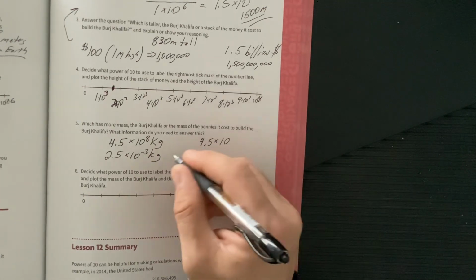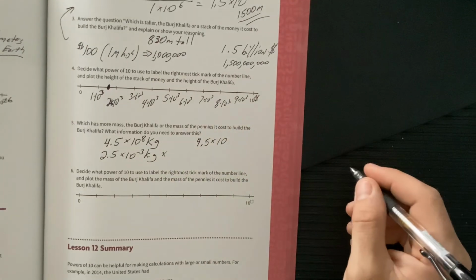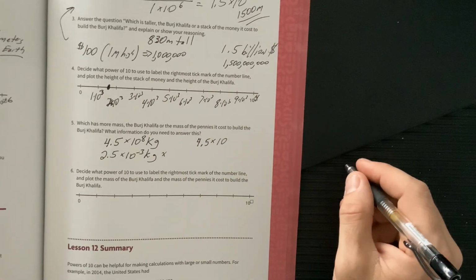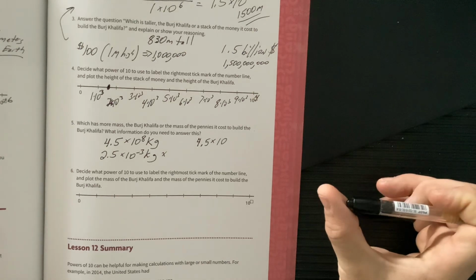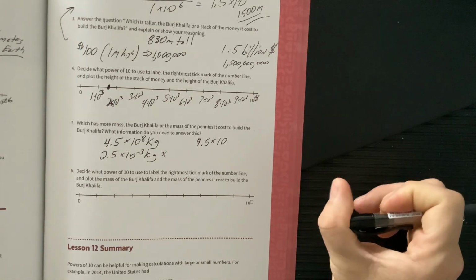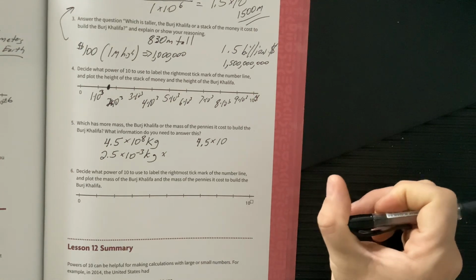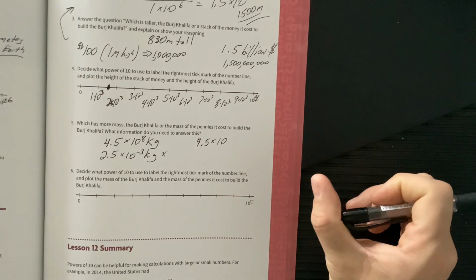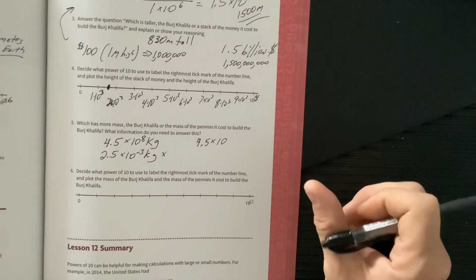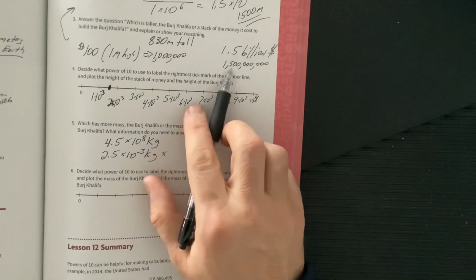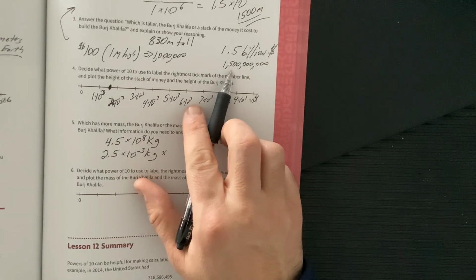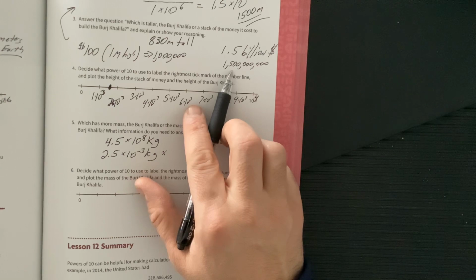Suppose we've got to figure out how much all those pennies weigh. So we had our $1.5 billion up here, what it costs to build. How many pennies would that be? More than dollars.